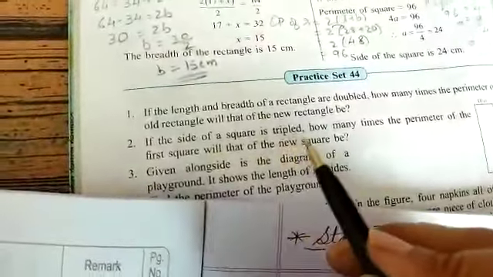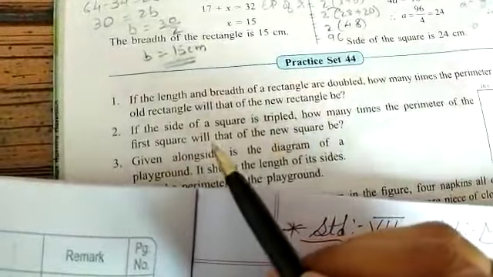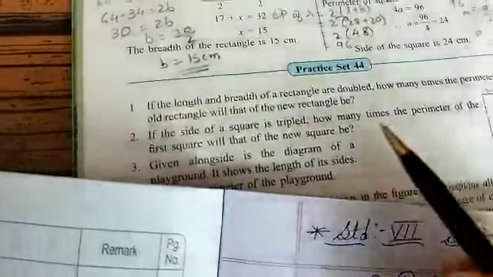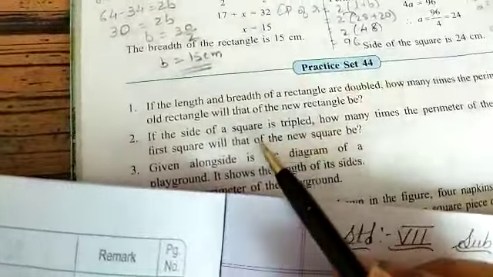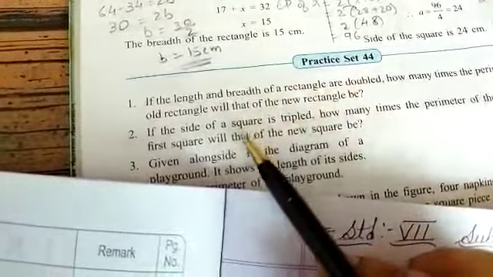Same way, let's see the second sum. If the side of a square is tripled, how many times the perimeter of the first square will that of the new square be? So you just have to do the triple now, and the formula is changed. Instead of perimeter of rectangle, here we will see perimeter of square.